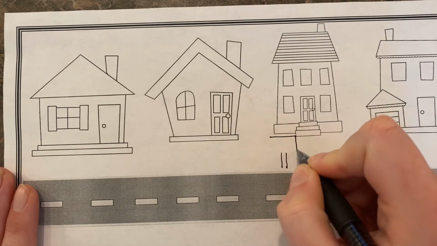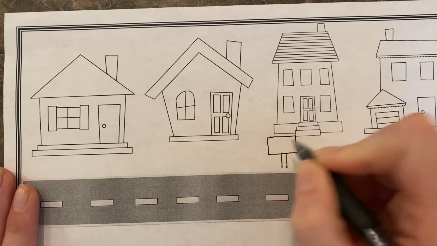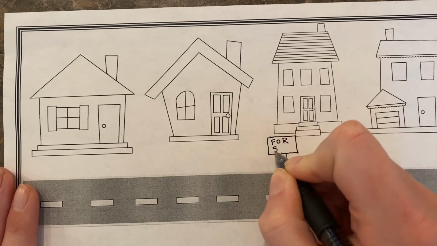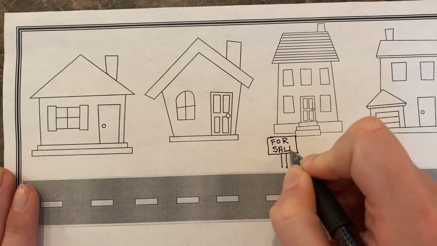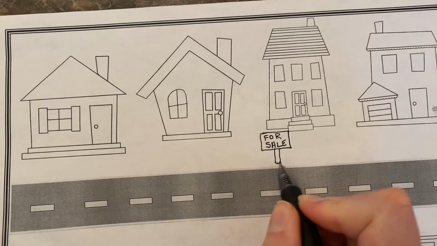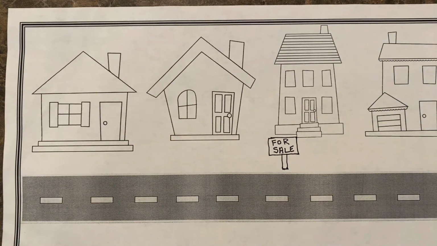Your for sale sign can look totally different than mine. Again, if you need more time to do any of the instructions for each activity, just pause your video, okay?